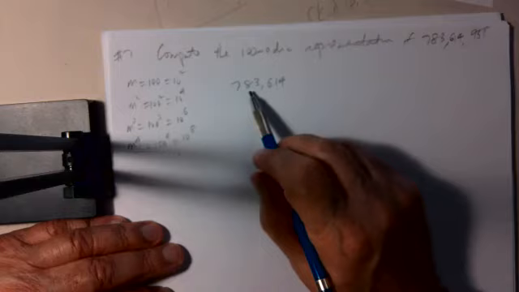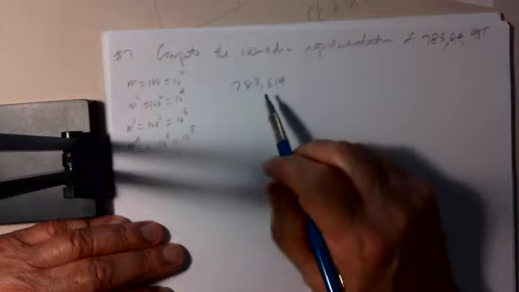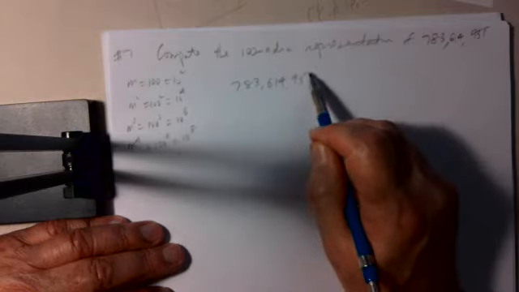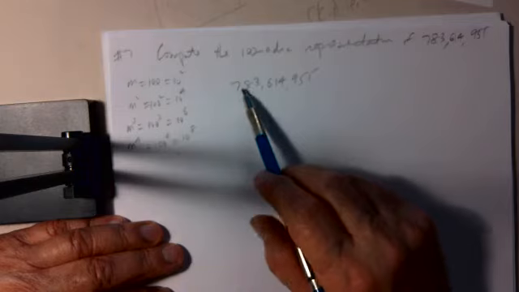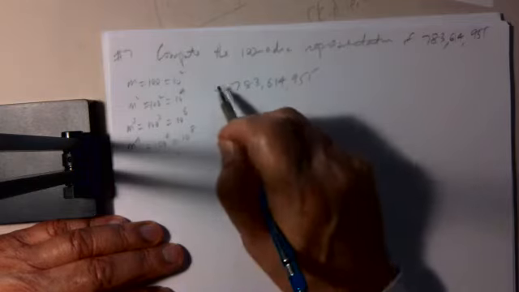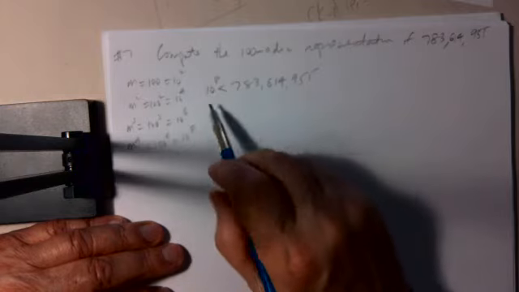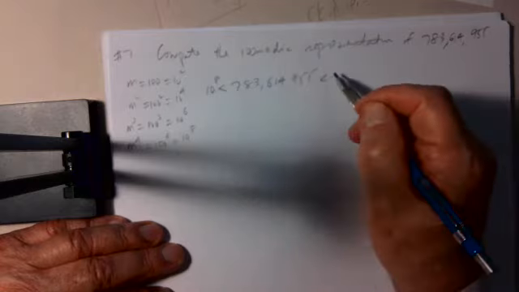So what's the largest power of 100 less than or equal to this number? This is greater than 10 to the eighth, because that's 100 million, and this is over 700 million.